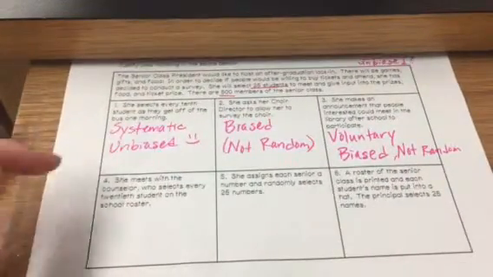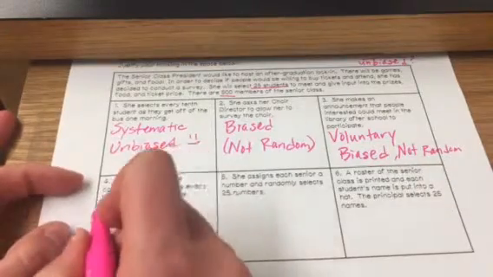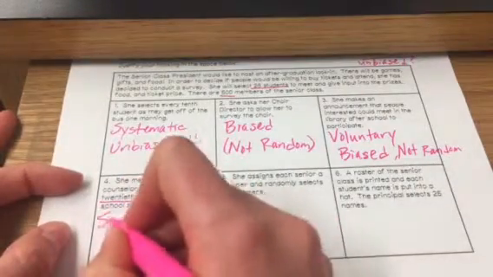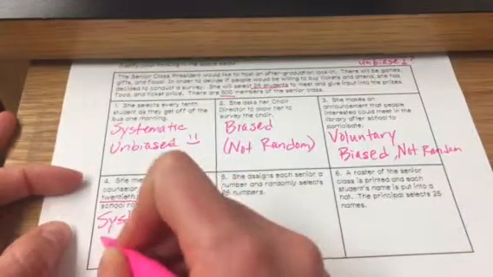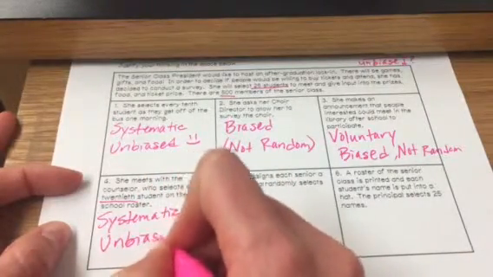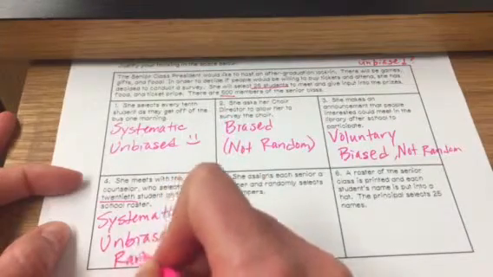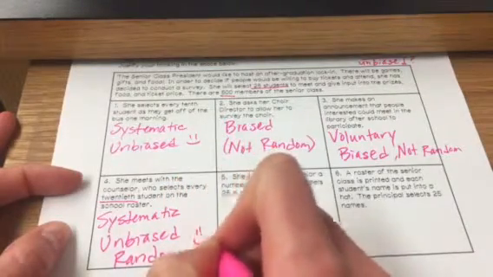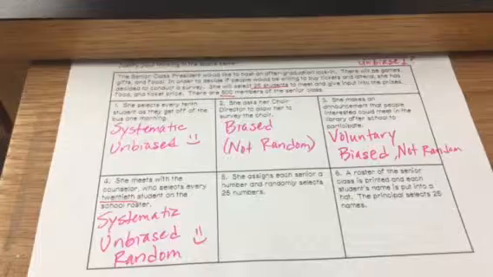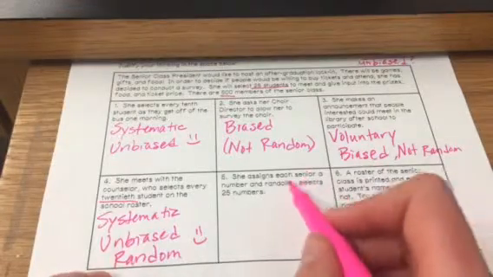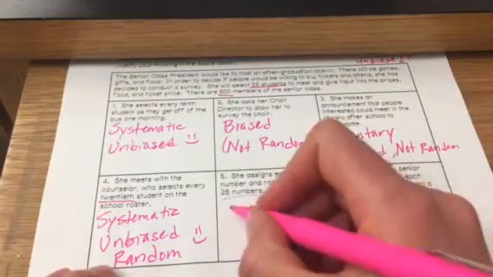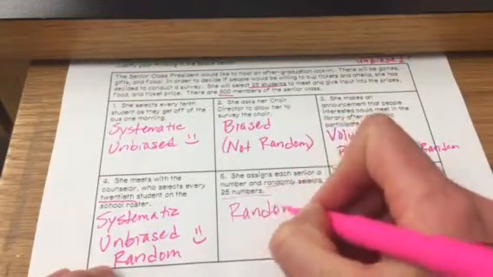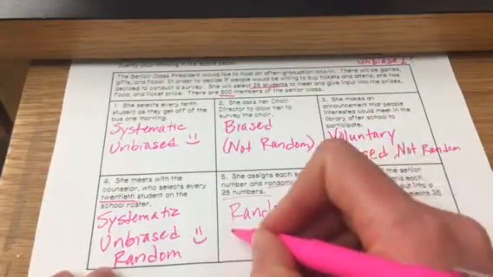She meets with the counselor who selects every 20th student on the school roster. That's systematic again, and that is unbiased. We like those. It is random, which is good. She assigns each senior a number and randomly selects 25. That's good. That's like a random number generator. That is definitely random. That's a simple random sample, so that's unbiased.